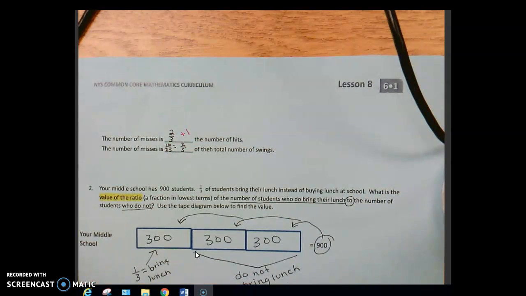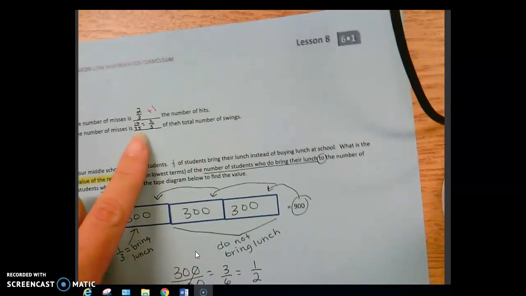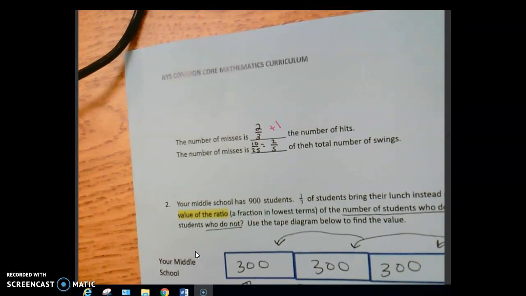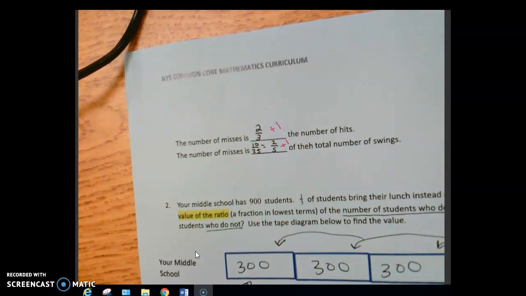Plus 1. And then the number of misses to the total number of swings. That would be 10 was the number that described misses. Again, I can kind of come back here and see where I was talking about this one. So that's 10/25. Simplified, it would be divide by 5, 2/5. So if you got that, plus 1.